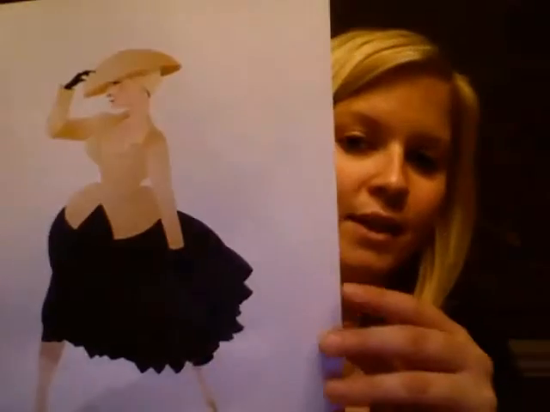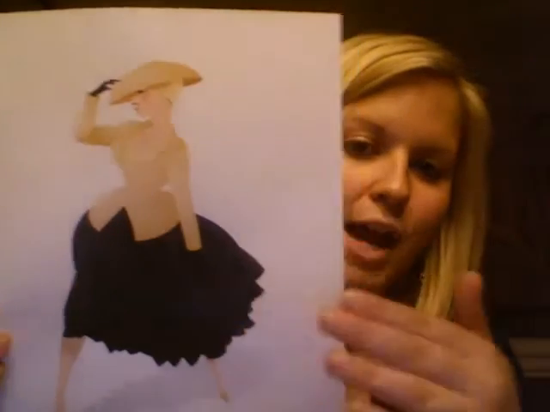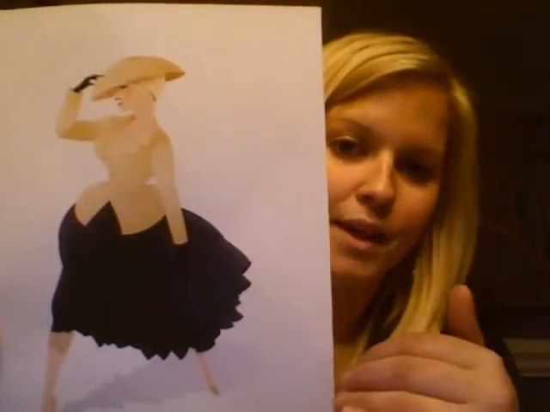Then, in the 1940s, Christian Dior introduced the new look in 1947. The look literally changed fashion overnight, and it became the basis of style for the next 10 years. Here we have the new look. Cinched at the waist, jacket, full at the bottom, and a hat. This was considered the new look.